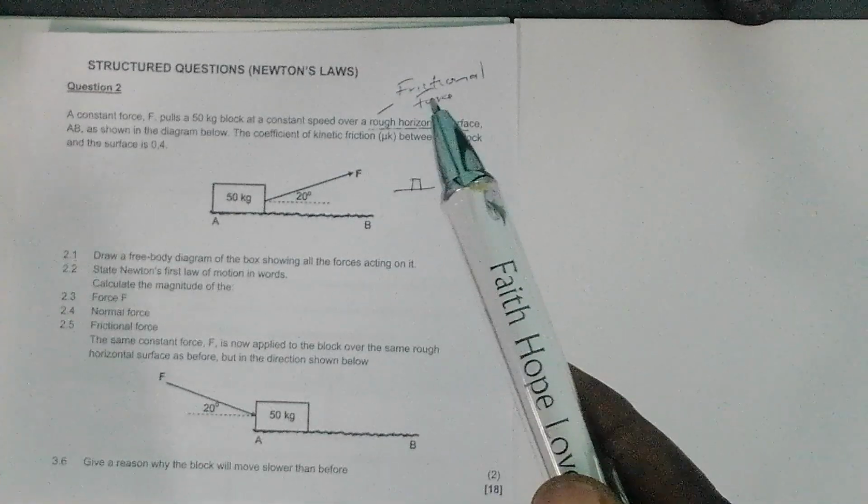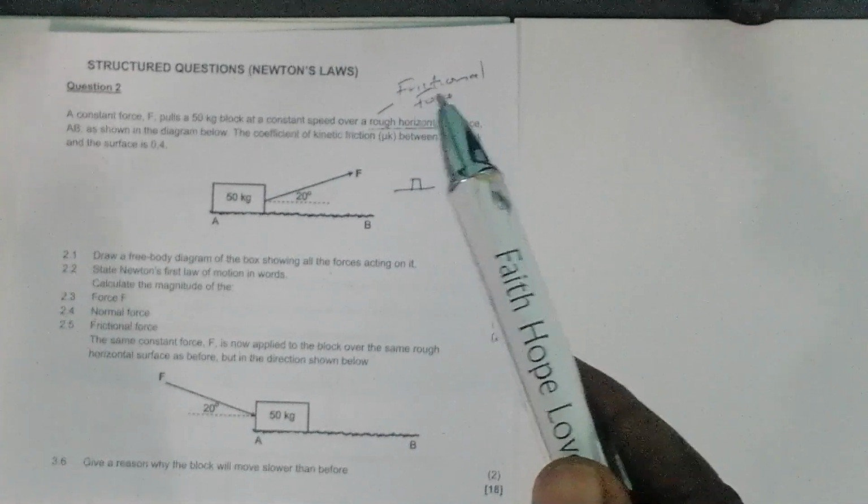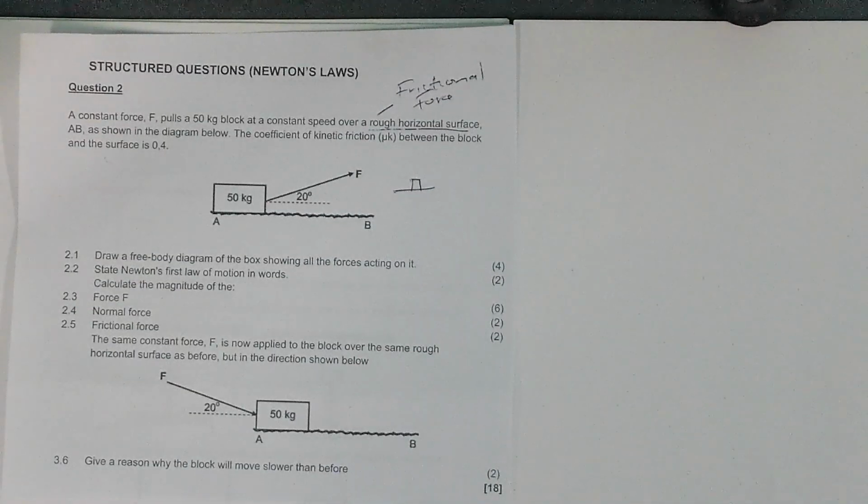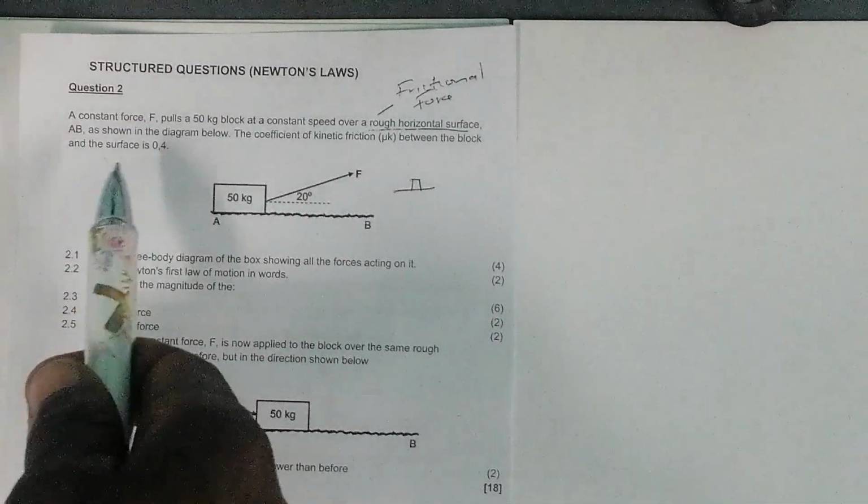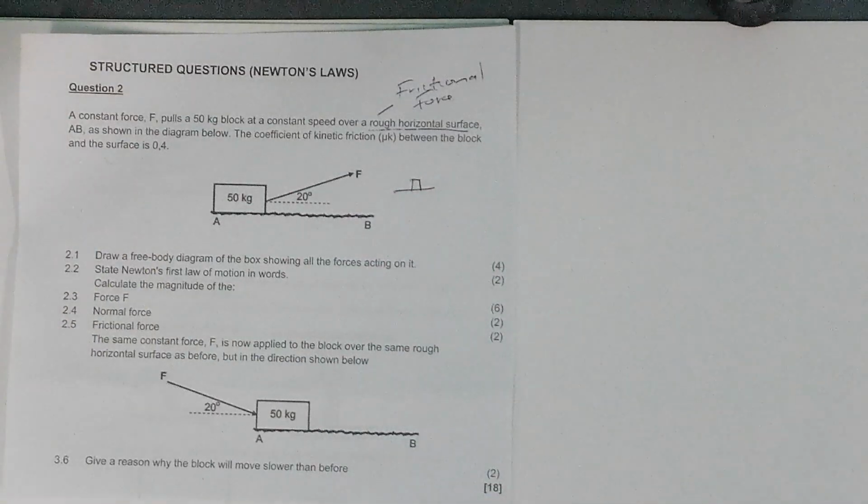When they tell you about a rough surface, they're telling you that frictional force is present, but they are not specifying which type of frictional force, because we have two types: the kinetic and the static frictional force. But we'll find it as we continue reading. A constant force F pulls a 50 kg block at a constant speed over a rough horizontal surface AB, as shown in the diagram below. The coefficient of kinetic friction between the block and the surface is 0.4.